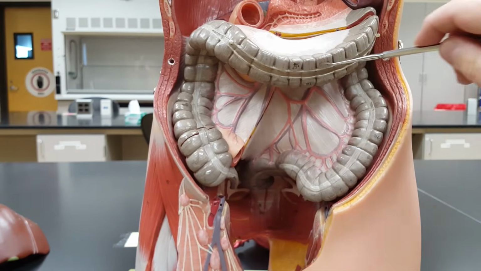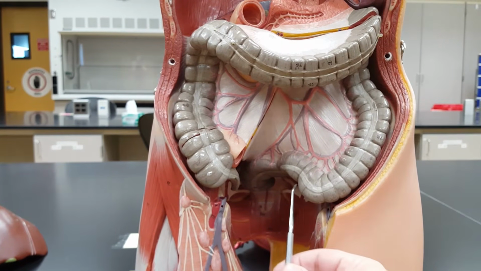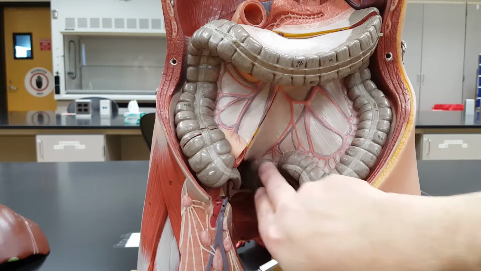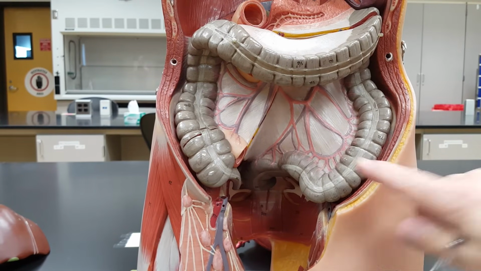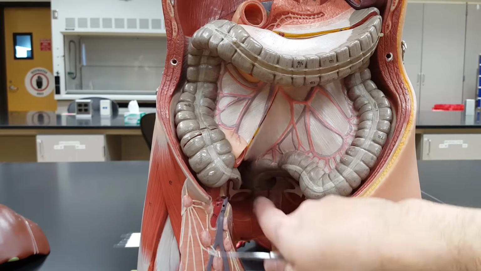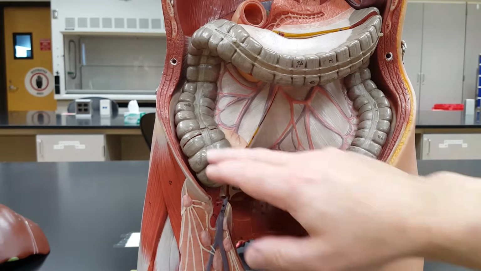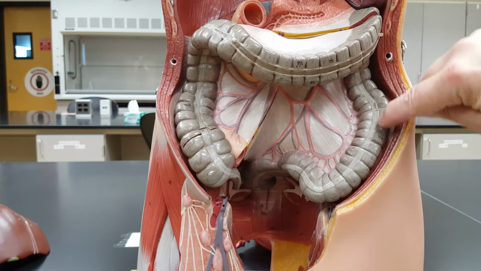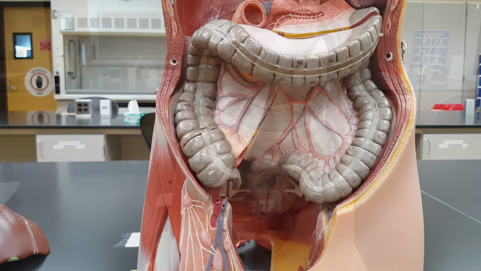Ascending, transverse, descending colon. And right here, notice the curvature, the S-shaped curve right down here. This is the sigmoid colon. This model does not have a particularly good rectum or anal canal, but the sigmoid curves like an S right here, which is pretty good on this one. Ascending, transverse, descending colon. Notice all the haustra, the teniae coli. Make sure you're paying attention to that in the practice video.